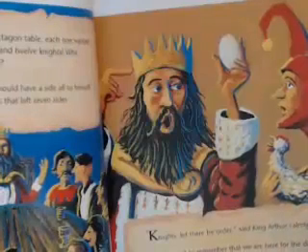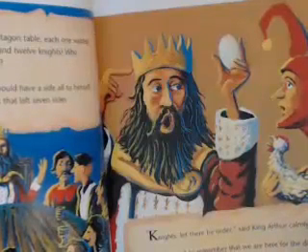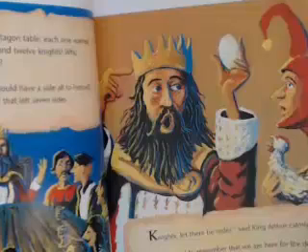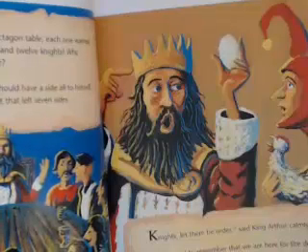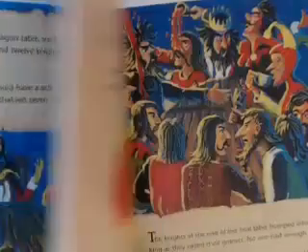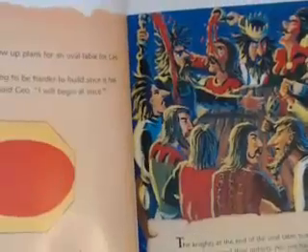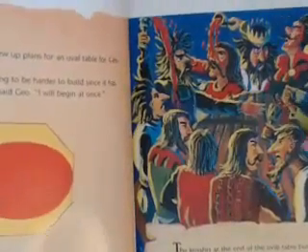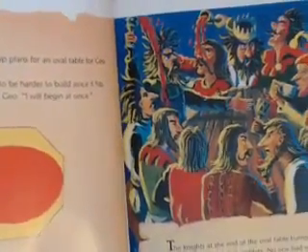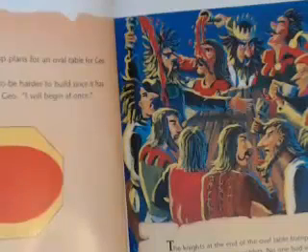So they make all different designs. They have an octagon table. And then they find out that creates a problem.